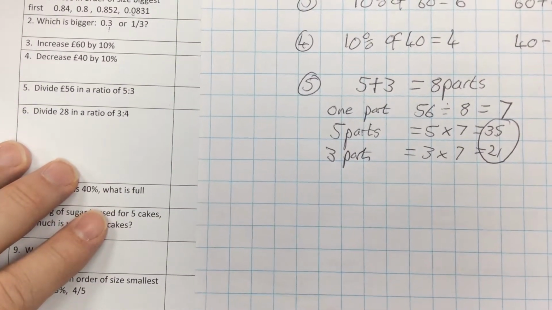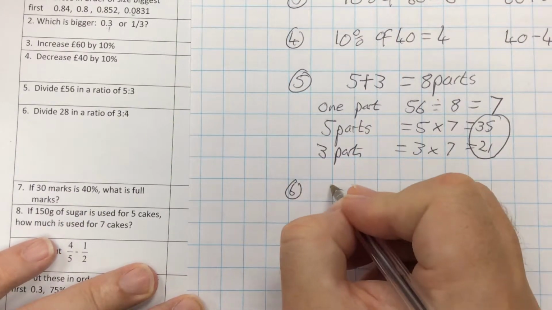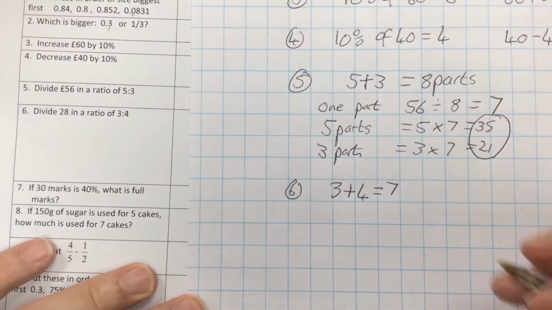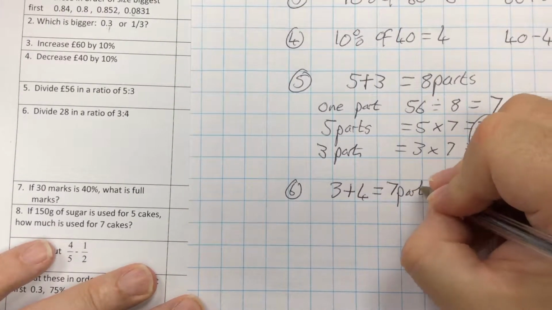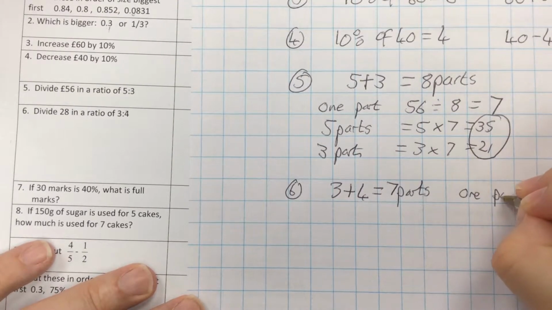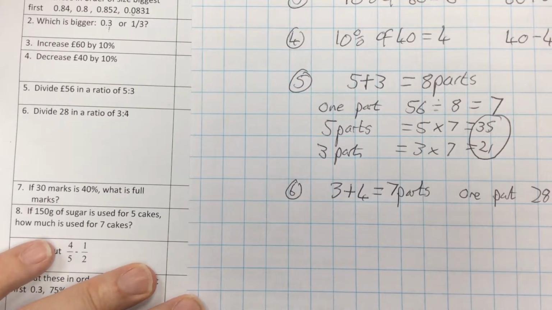Right, question number 6, similar. Divide 28 in the ratio 3:4. Again, add up the numbers. 3 add 4 is 7. So there's 7 parts this time. So I'm sharing 28 into 7. So 1 part is 28 divided by 7, which is 4.